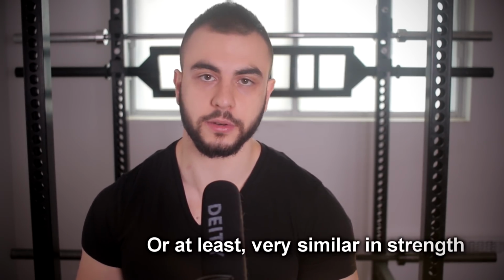So next thing you have to look at is the variations you're performing, the differences between those two. For example, let's say you magically have a stronger reverse curl than supinated curl. Well, maybe that tells you that your biceps are lagging like crazy compared to your forearms. I know it's an exaggerated example, but it does highlight my point.